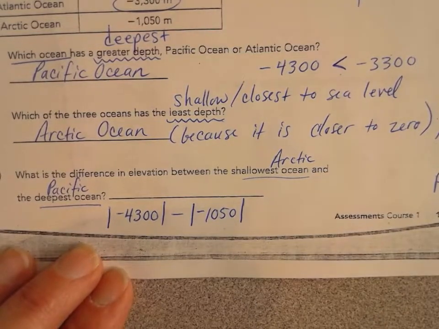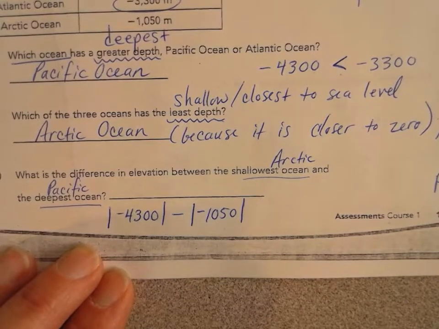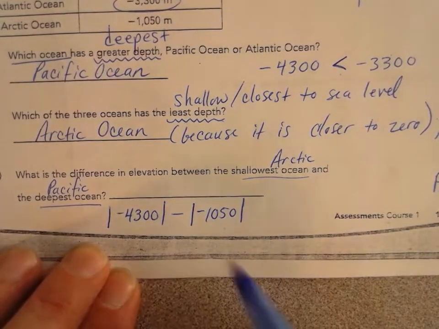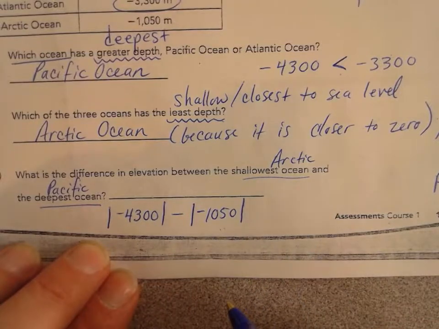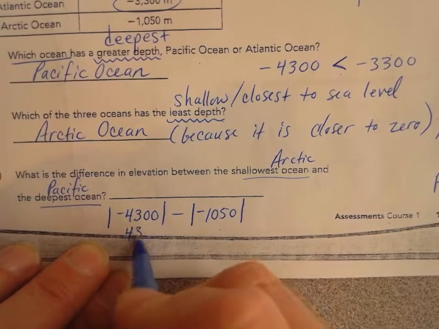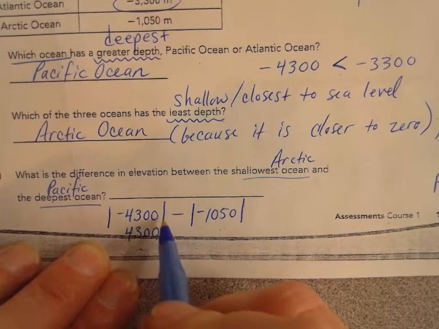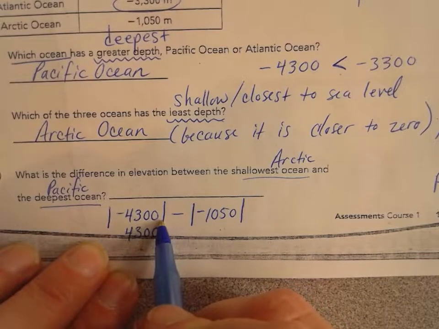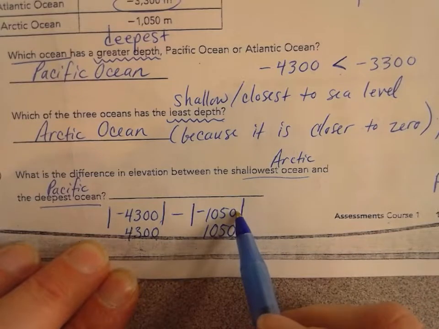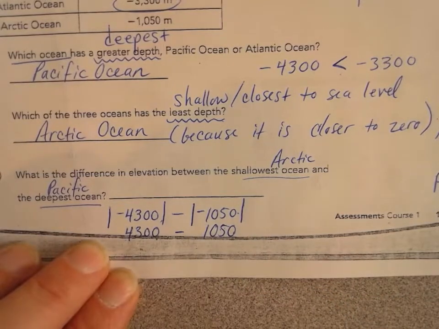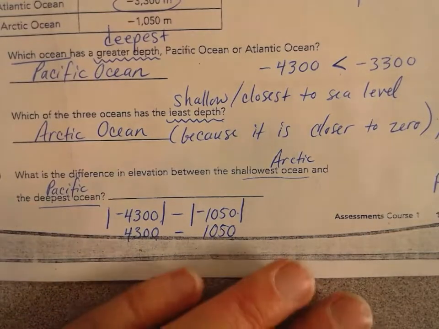We're talking about their elevations and a distance from 0. So I think we could probably do this more easily if we were in positive numbers instead of negative numbers today. So 4,300 jumps would get me to that Pacific Ocean, and 1,050 jumps would get me to the Arctic Ocean. Notice this is a subtraction happening here because I'm comparing the two numbers. It's a difference between the two of them.